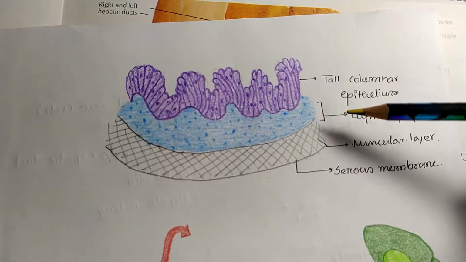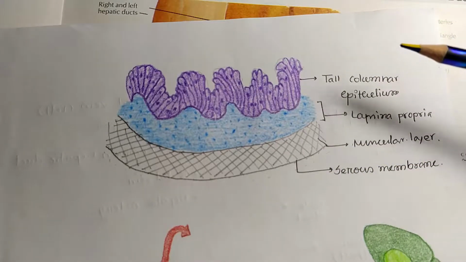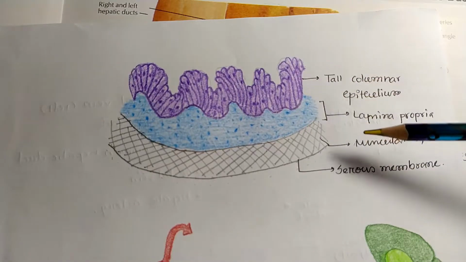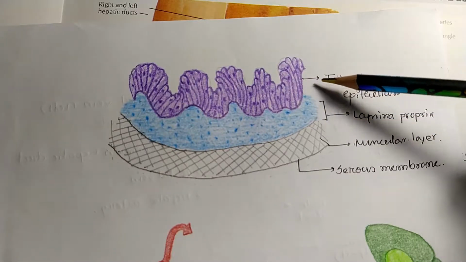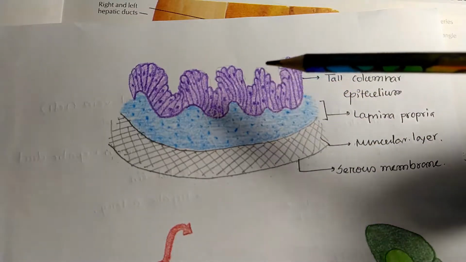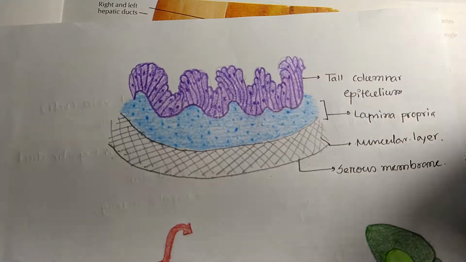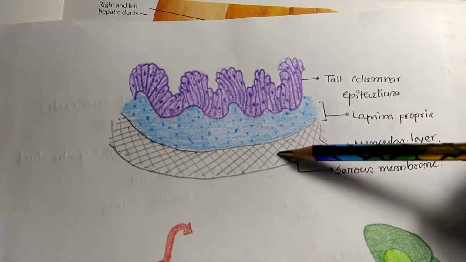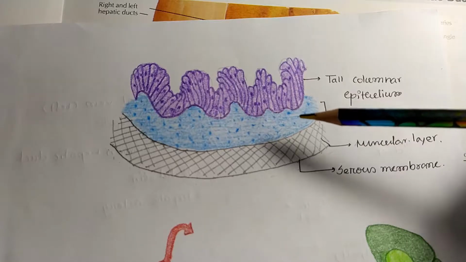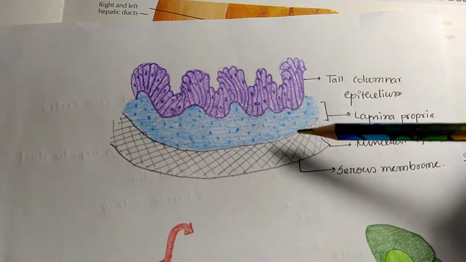There are some peculiarities in the gallbladder, because in the gallbladder there is no submucosa coat. Like tall columnar epithelium, then lamina propria, muscularis mucosae. Here there is no muscularis mucosae. So the mucous layer shows an absence of muscularis mucosae. Then the muscular layer, then the serous layer. So you can see the gallbladder has no submucous coat. There is also no other gland present in the gallbladder, because the gallbladder function is mainly storage. There is no absorption, only a slight secretion of water or watery substances.